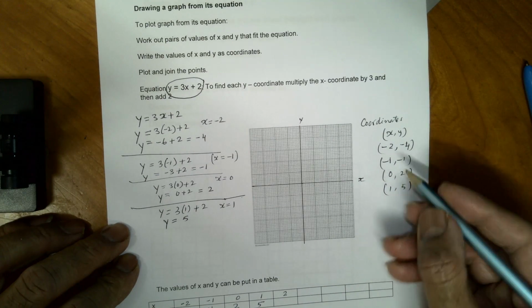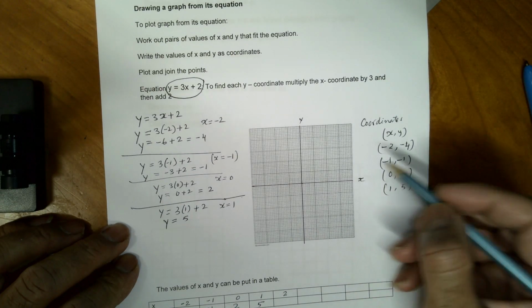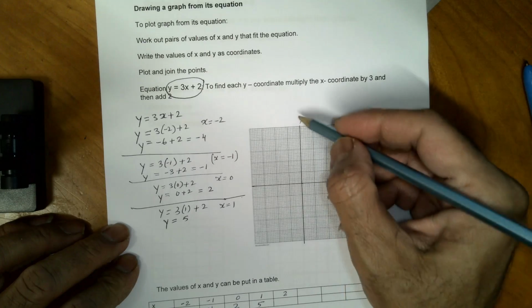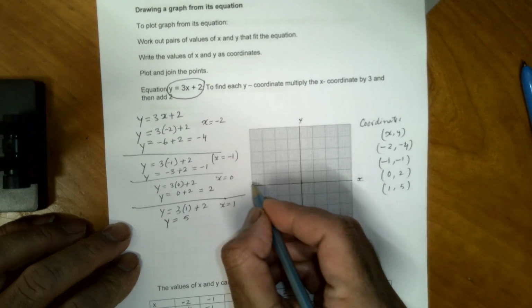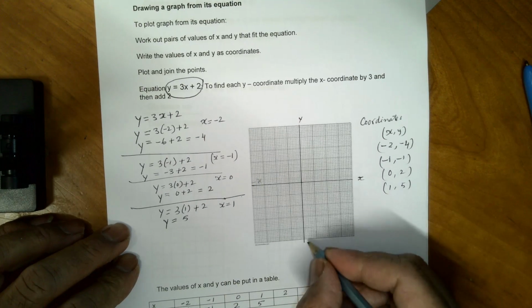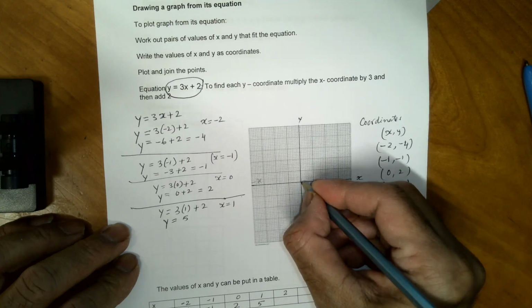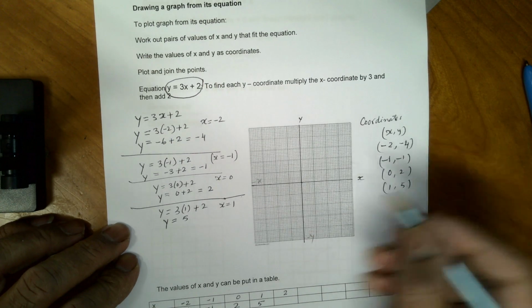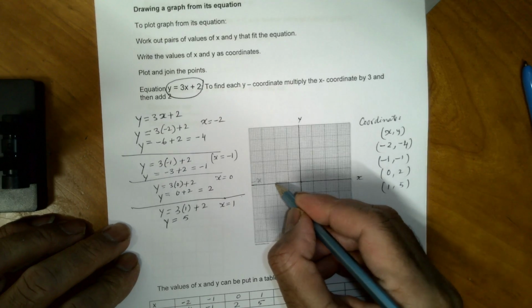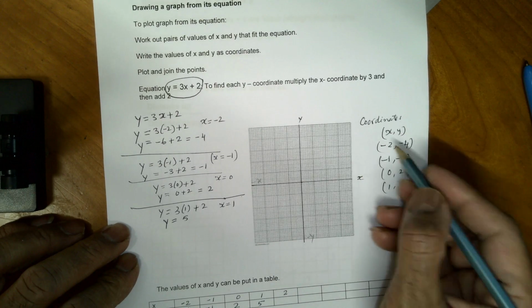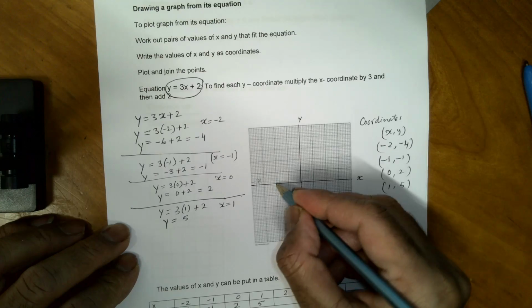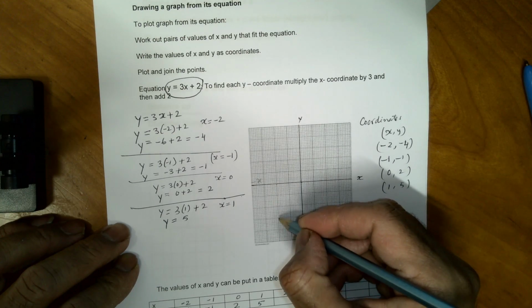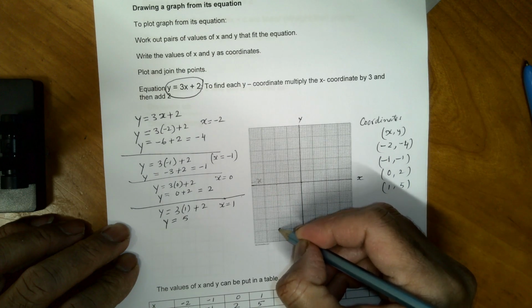As you all know, this is plus, this is minus x, and from here minus 4. So you got minus 2, which is here, and then minus 4 of y. So you got 1 point here.